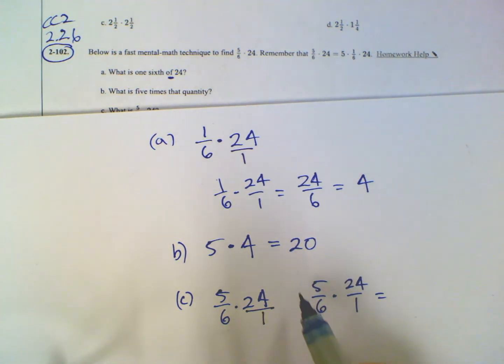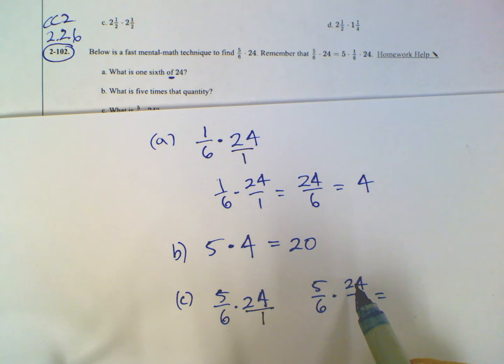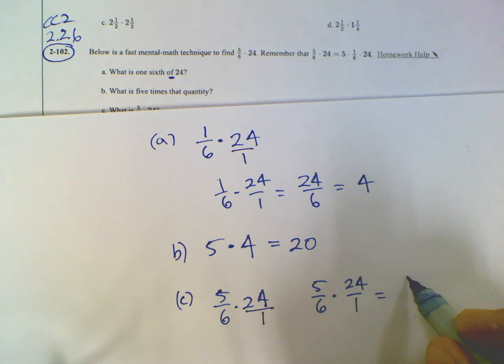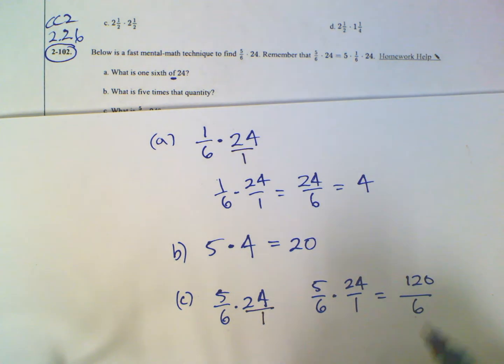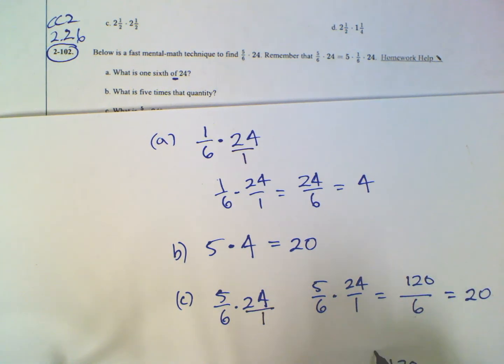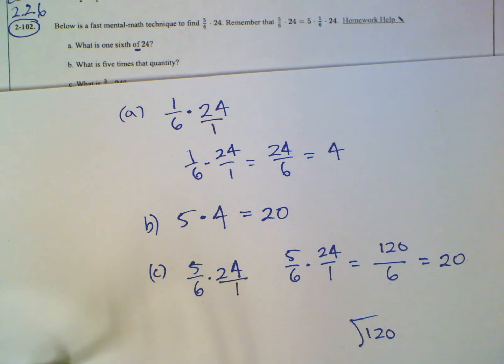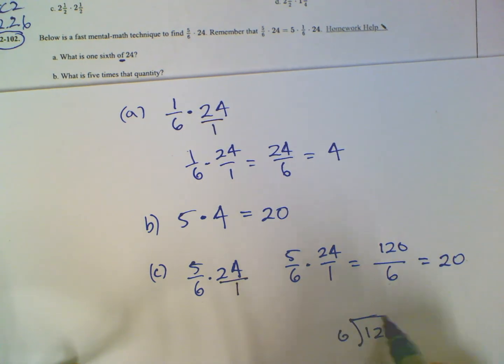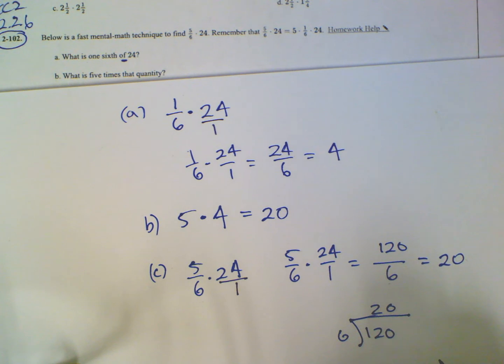When we multiply that, 5 times 24 is 120, and then 6 times 1 is 6. Then you have the division problem: 120 divided by 6 is equal to 20. Do the division on the side if you need to, so you can come up with what that is. So it's 120 divided by 6, and you'd still see that it's 20.